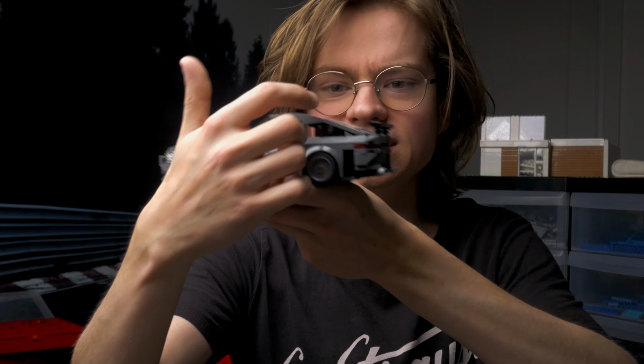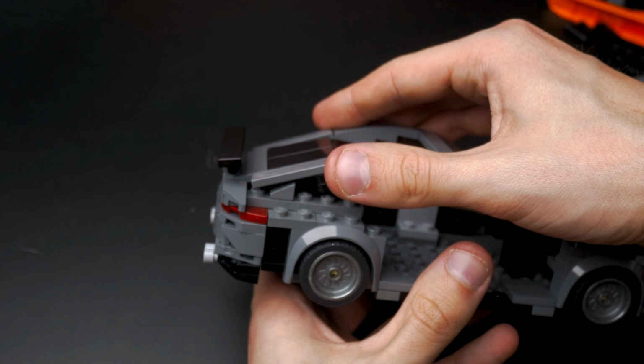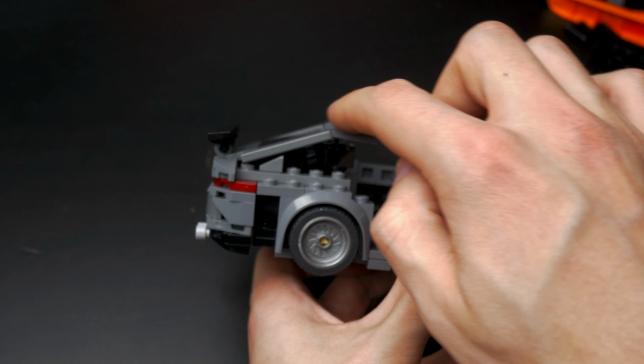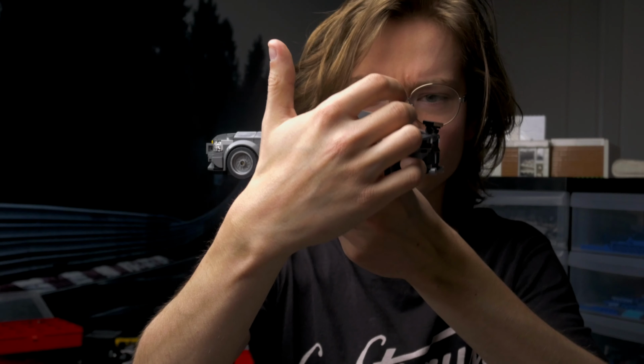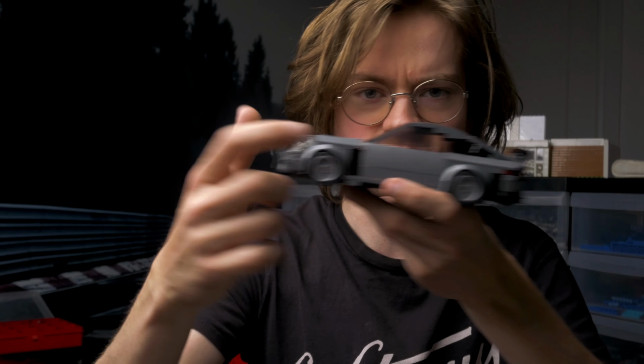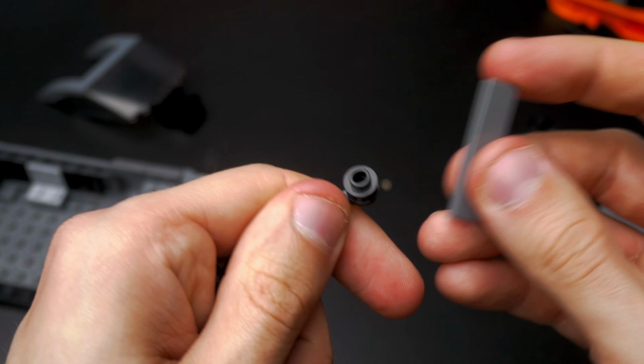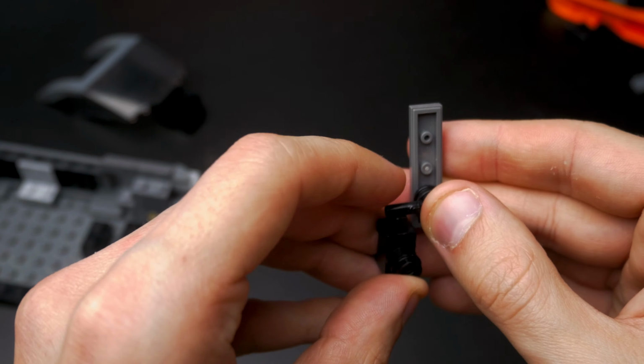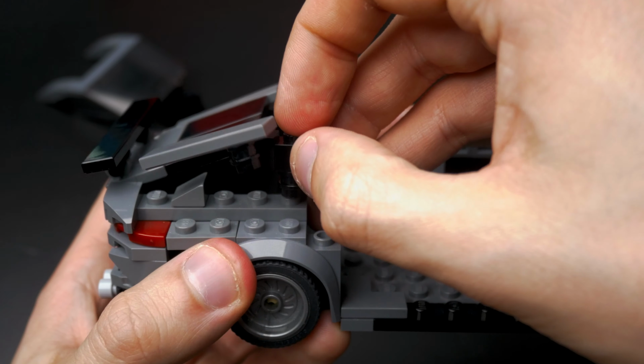Then I can match up these tiles a lot better with the first part of the roofline to finish off this whole roofline section. And these tiles are angled just by using some 1x1 round plates with a bar, as you know that I many times use, and they are attached just to a tile hinge piece. And yeah, that's basically it.